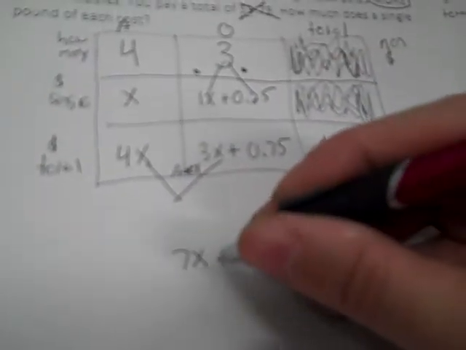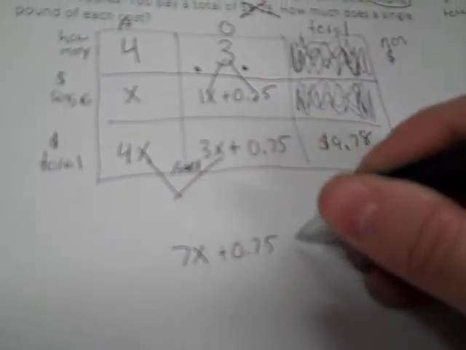Okay, now, look on the bottom row. These letters are the same, okay? You need to draw your adding pyramid. Instead of making a cross, when they're the same letter, we write add, okay? So 4x plus 3x is 7x. And then I have to add the 75 cents before I equal it out to my total cost of 9.78.